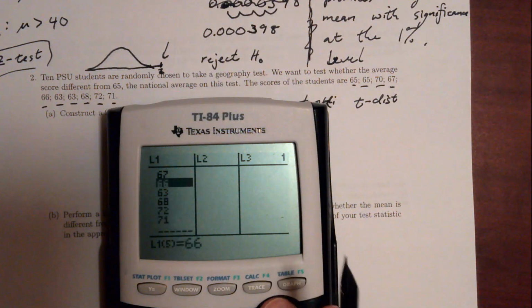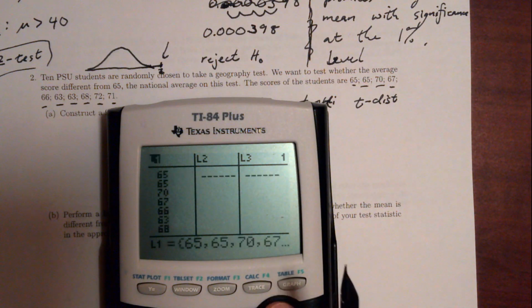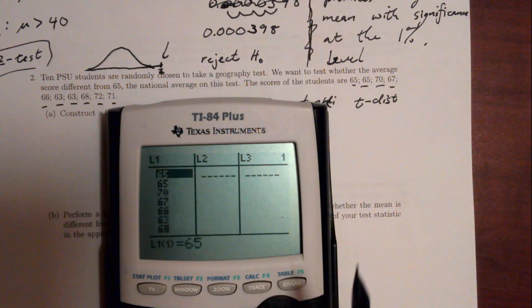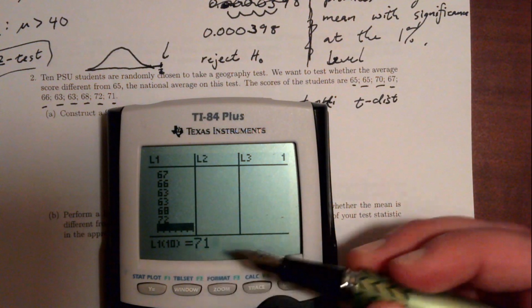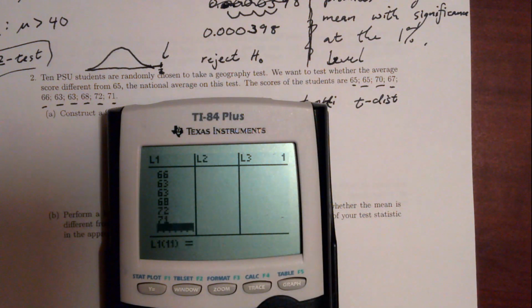And I must have missed one because I only have 9 values here. So quickly look over it. 65, 65, 70, 67, 66, 63. Okay, I needed another 63. That was it. So one way you can tell if you missed one like I just did, which is a thing that can happen to us all, is it tells you what entry you're on down in the part right here. So it says list 1, item number 10 equals this. So that's what told me that I only had 9 values instead of the 10 that I'm supposed to.